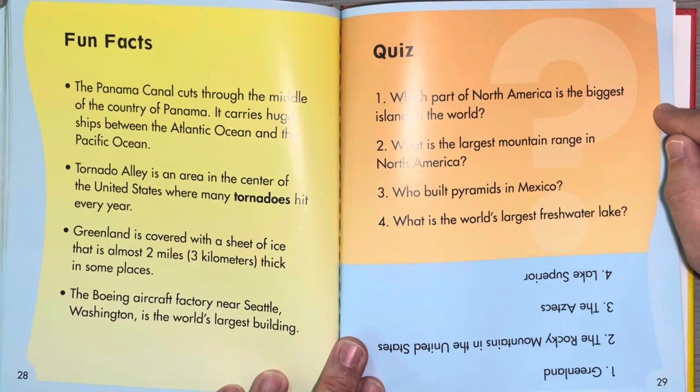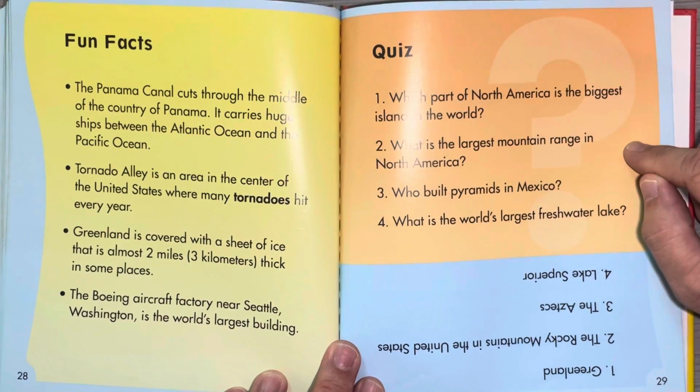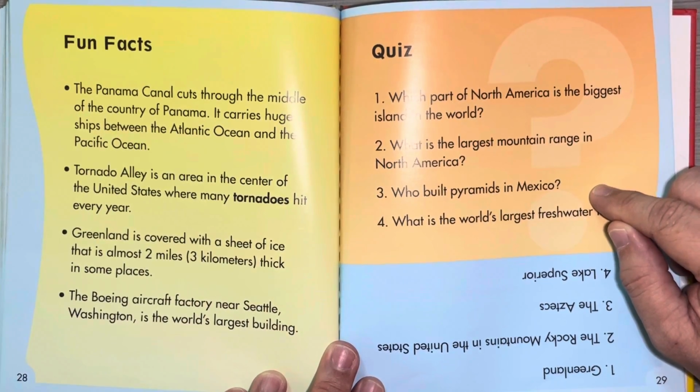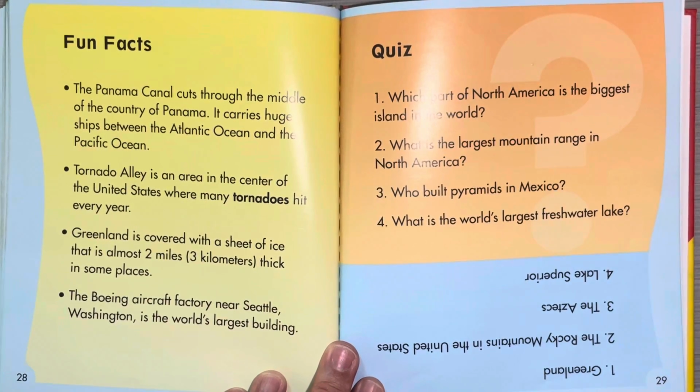Which part of North America is the biggest island in the world? What is the largest mountain range in North America? Who built the pyramids in Mexico? And what is the world's largest freshwater lake?